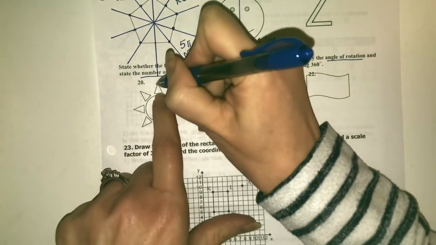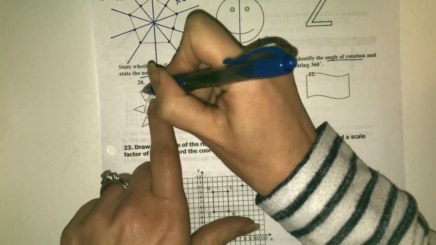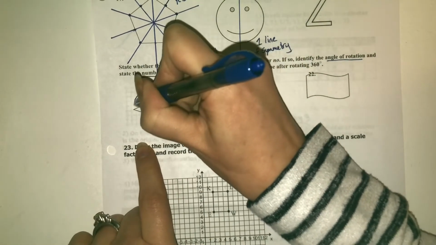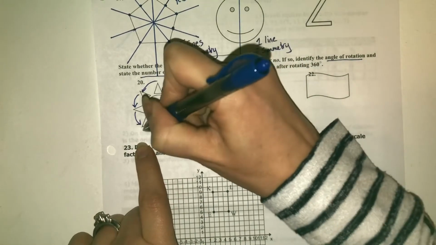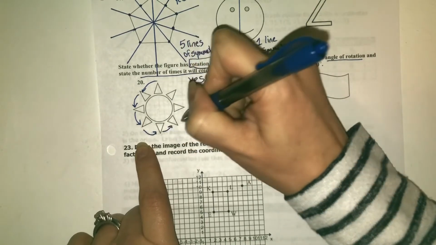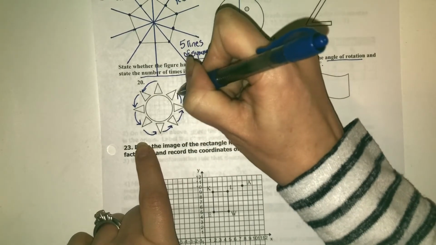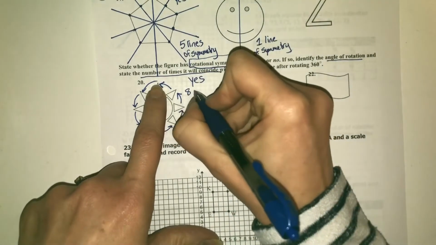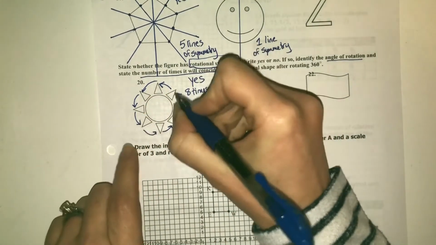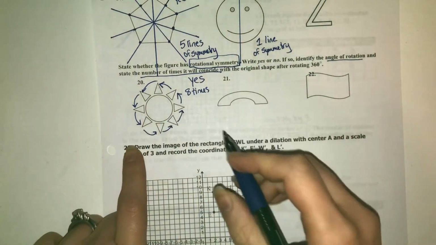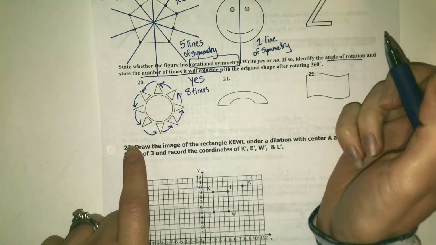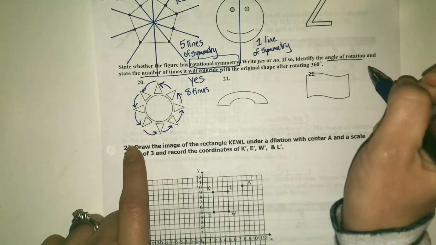I'm going to start at the top and count how many times I rotate it where it looks the same. So 1, 2, 3, 4, 5, 6, 7, 8. Gets me back to where I started. So I'm going to say 8 times. You count the jumps. And so I need to figure out the angle of rotation.